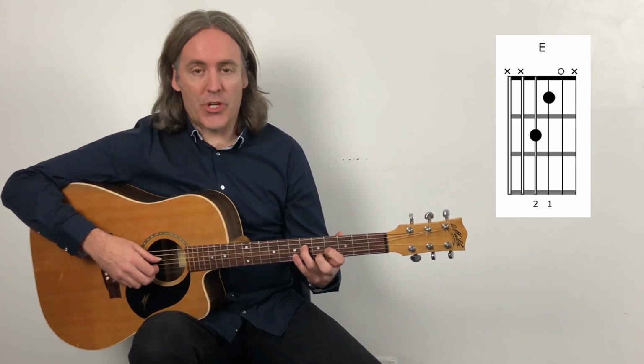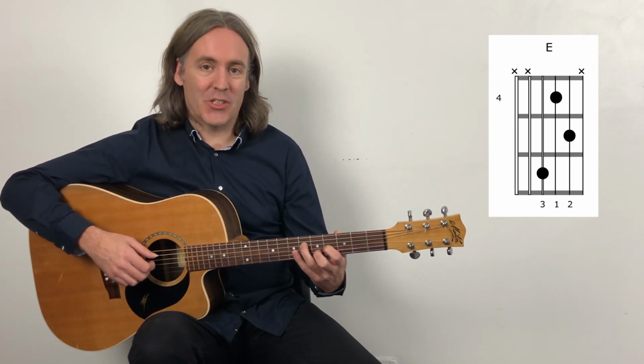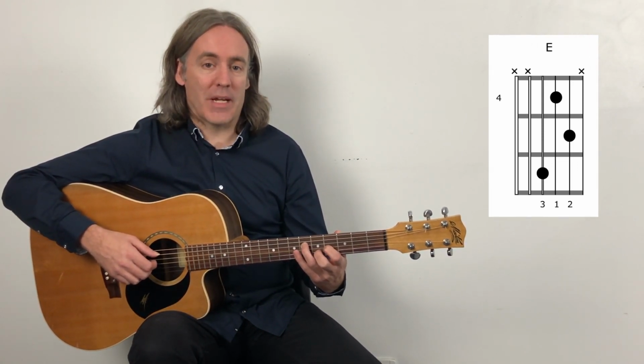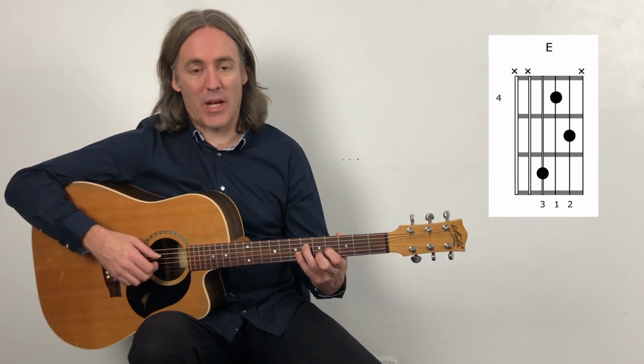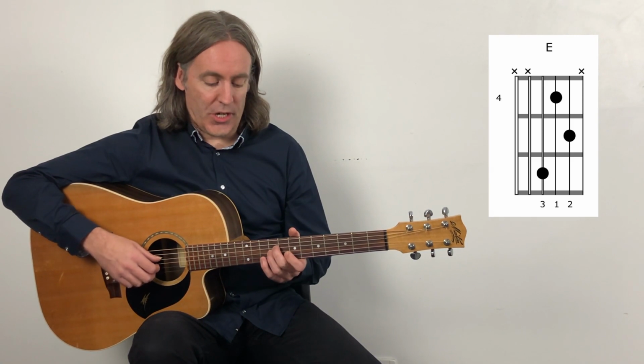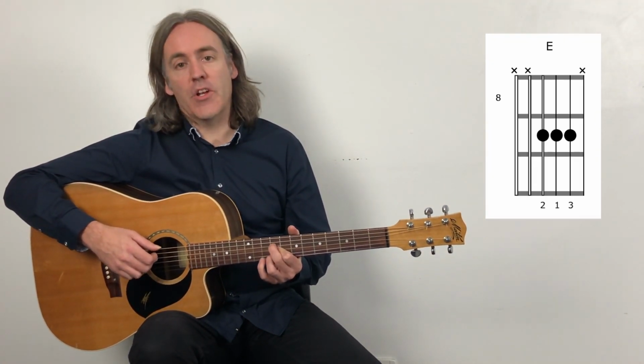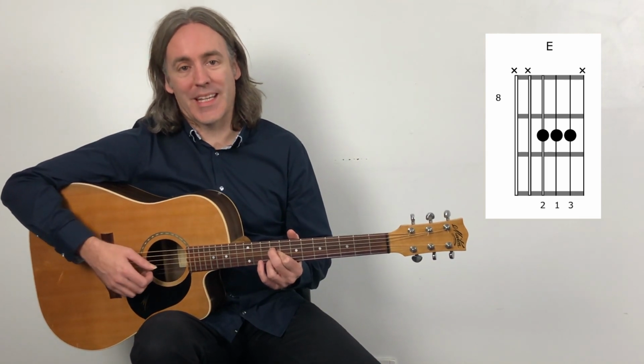We have also this shape here, our second E triad shape. You'll notice that we had that shape as an A triad shape as well, just in a higher position in the first video. And we're also going to have this shape here at the 9th fret, and that was also one of the A triad shapes.